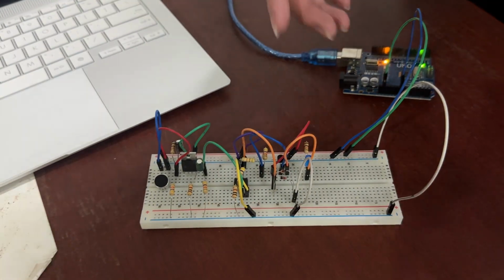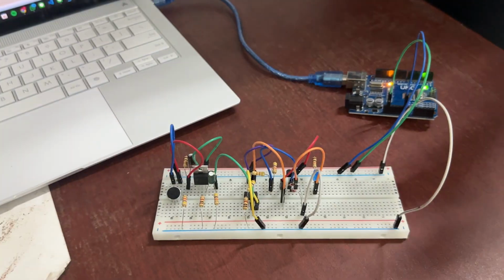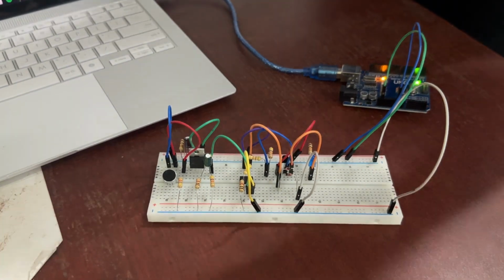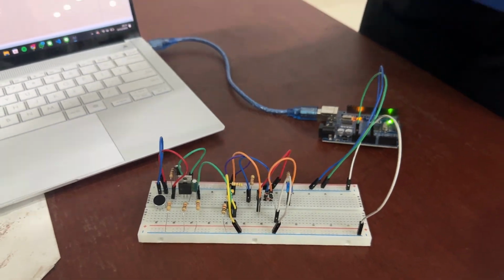So this simulates the heartbeat sensor, and we're going to do data logging later for the data here, and we're going to calculate this per time in order to calculate the heart rate per minute. So this is our project.